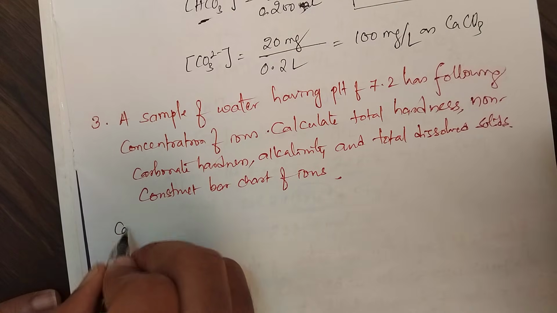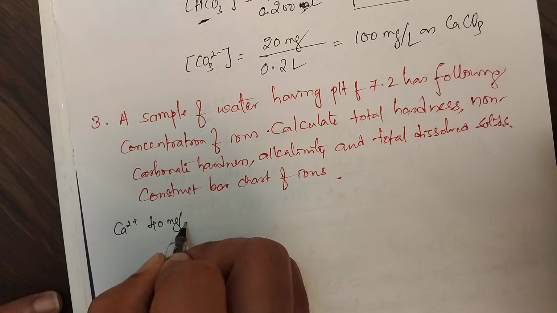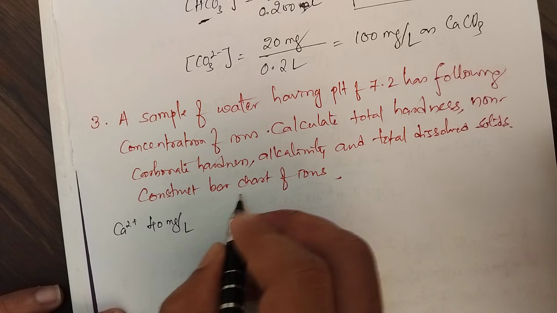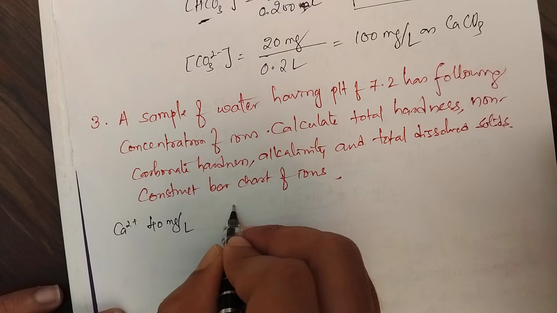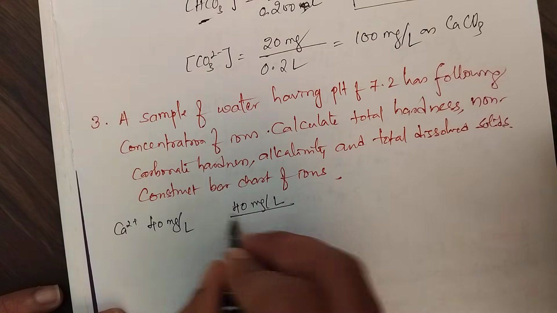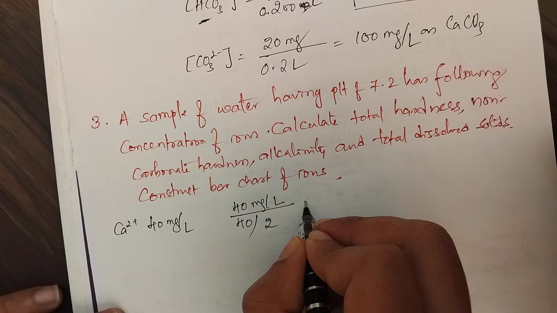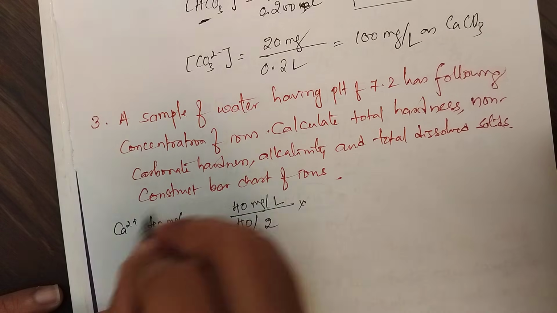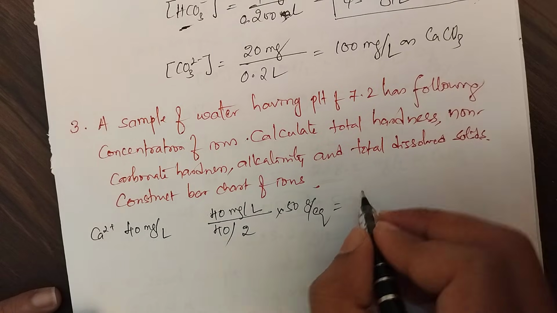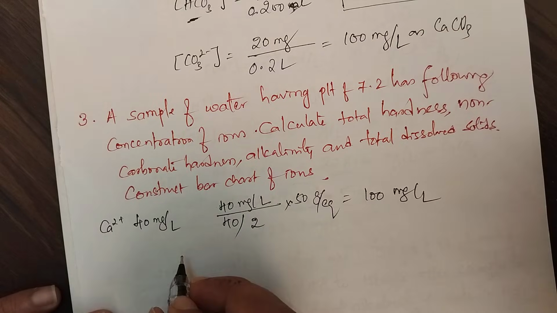So for Ca2+, the concentration given is 40 milligram per liter. If you express it as equivalent concentration, then 40 milligram per liter divided by its equivalent weight 40, then valency 2, and then again with 50 gram per equivalent as CaCO3, you get 100 milligram per liter.